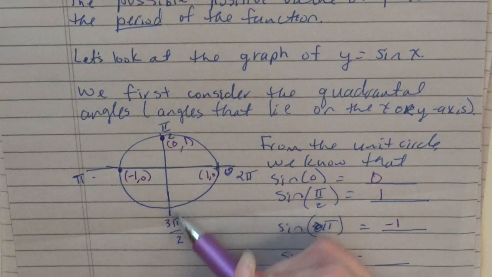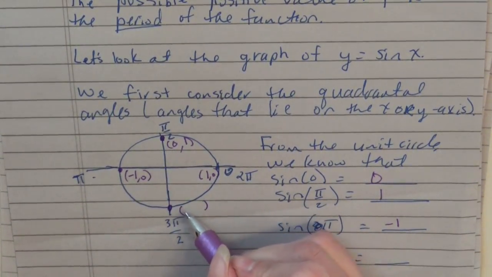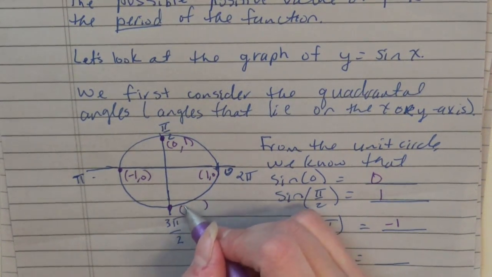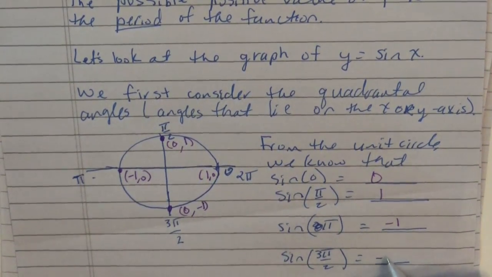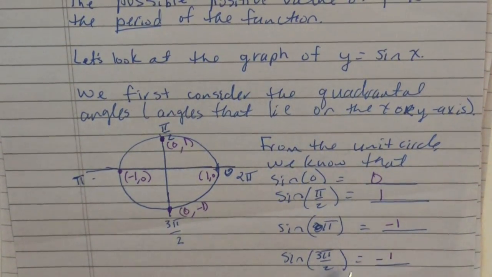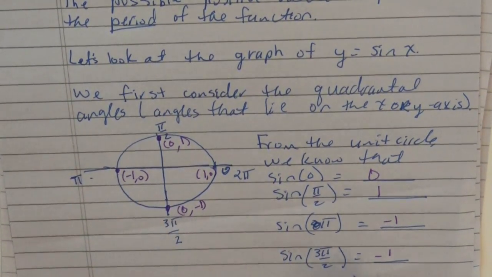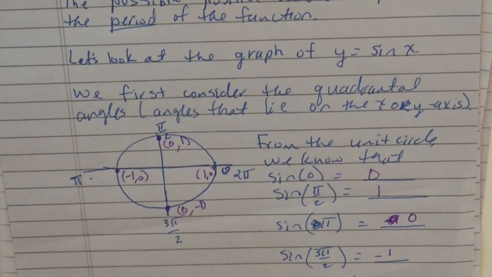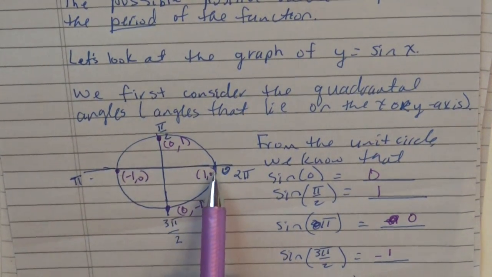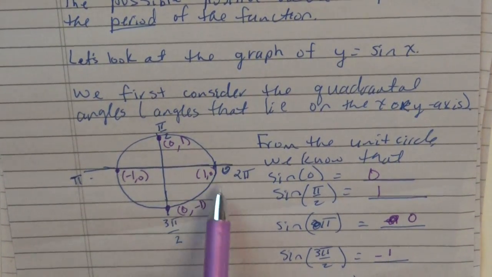Sine of 3 pi over 2, that's going to be the 270 degree angle down here. Here the ordered pair is 0, negative 1, so sine would be negative 1. Oh, I'm sorry, I goofed up here. Sine of pi is the y-coordinate from back here, so my y-coordinate is 0. Sine of pi would be 0. What's sine of 2 pi? Well, 2 pi is the full rotation and brings us all the way back to our starting point. So angle 2 pi is the same as angle 0, and sine is the y-coordinate, so it's also 0.